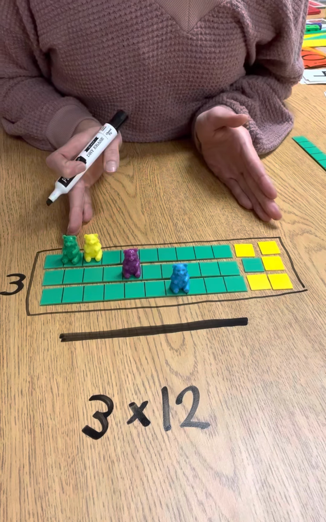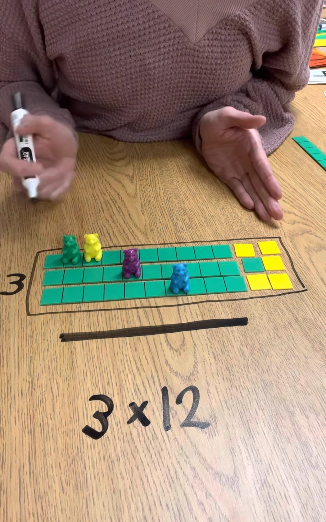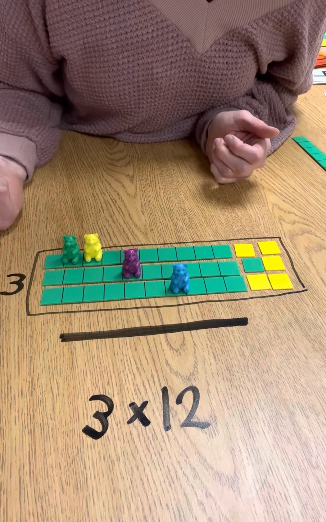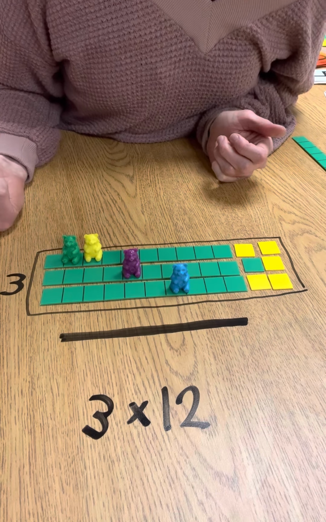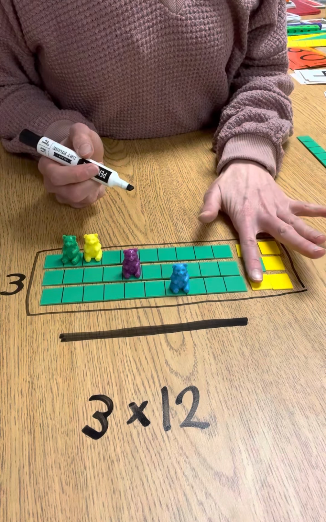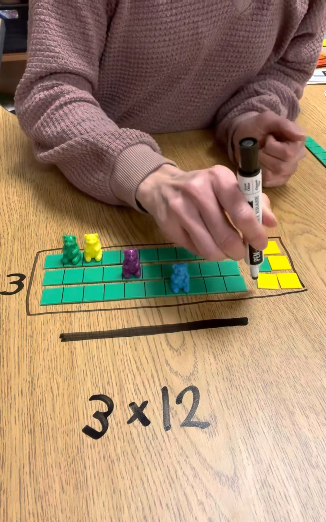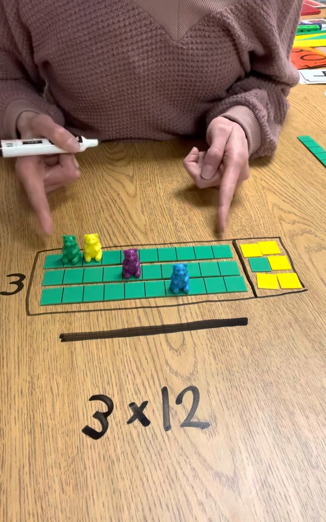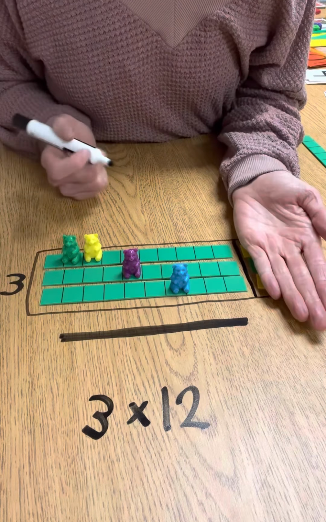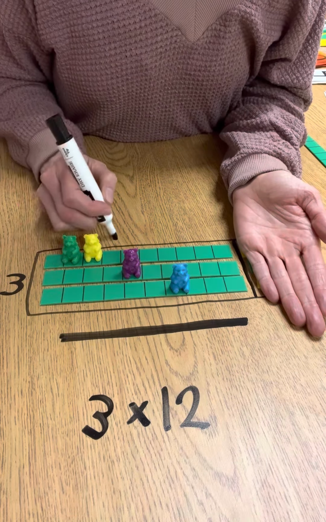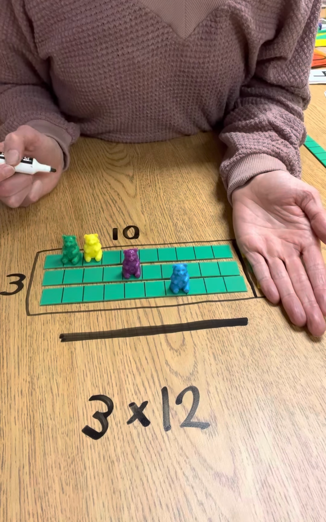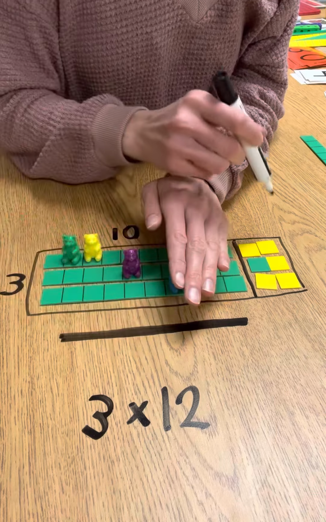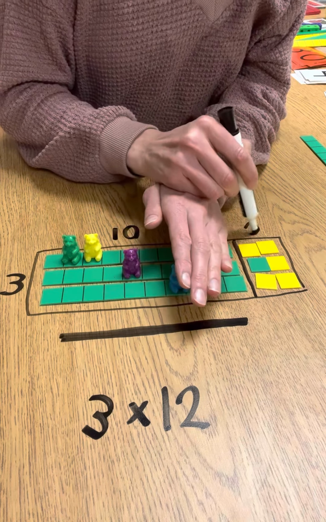So I could write a 12, but I have an idea because I don't know how to skip count by 12s. I know how to skip count by 3s, but I think it's gonna take me a while. So I'm gonna actually separate my 10s and my 1s. I'm just gonna put a line right there because now I can see in this section right here, without looking at this one, I have 10 seats in each row. And in this section, without looking at the big section, I have 2 seats in each row.